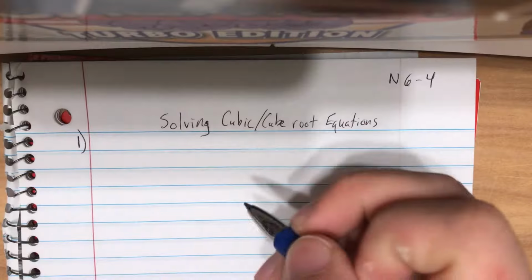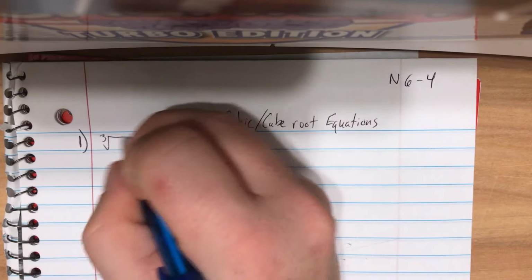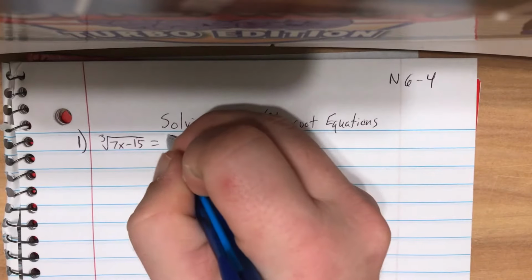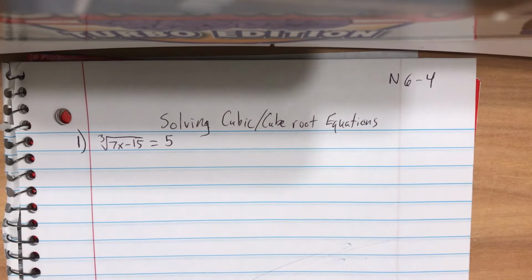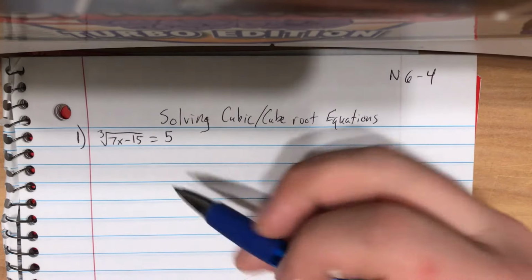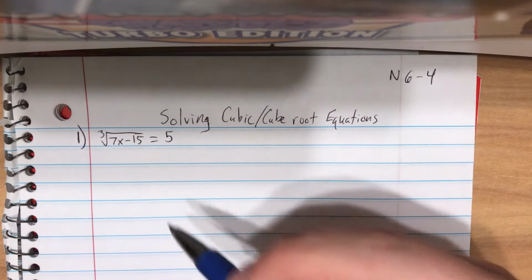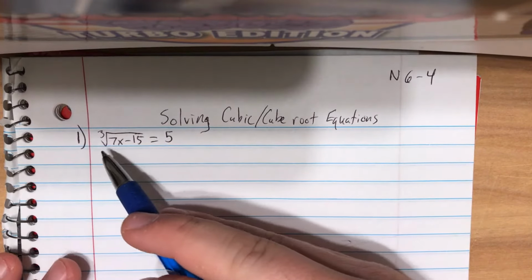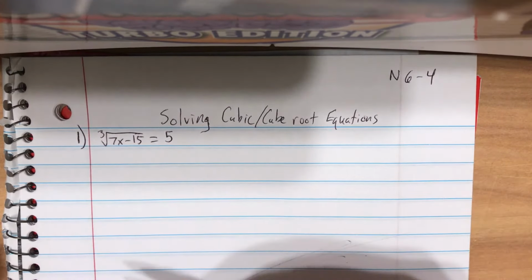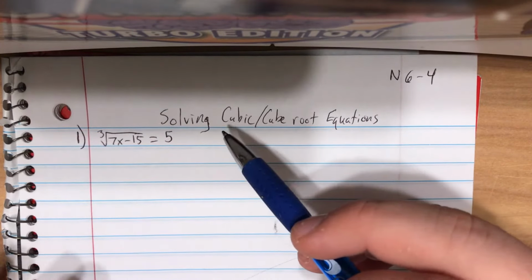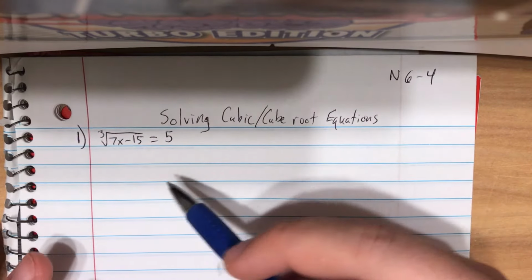Number 1 is going to be the cube root of 7x minus 15 is equal to 5. To solve this, the first thing we want to do is isolate the radical or the cubed term, whatever we have. After you isolate it, you want to get rid of it by cubing or cube root. And then after you get rid of it, you'll solve for x. And our last step would be check for extraneous solutions.